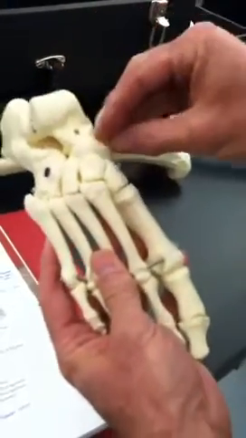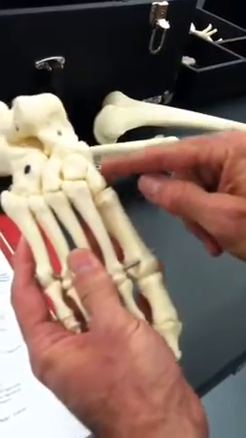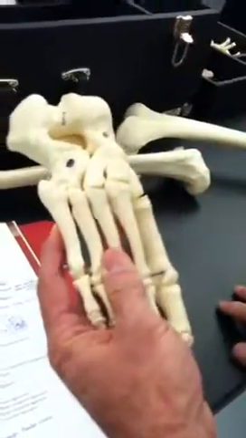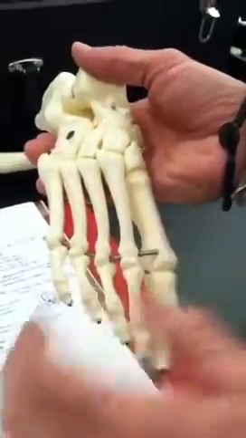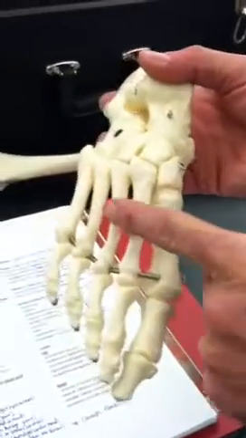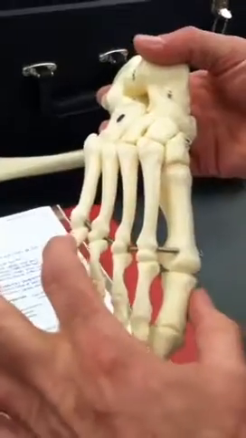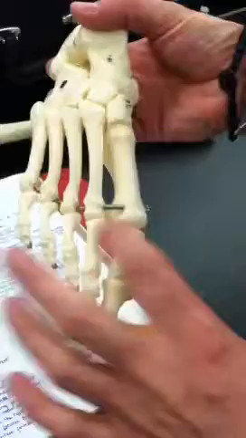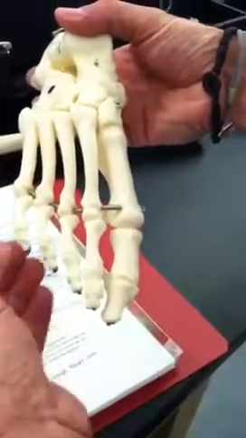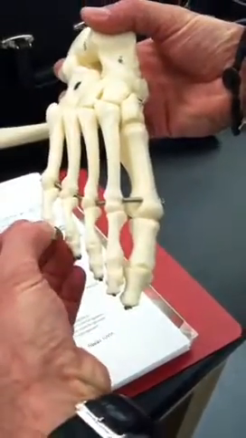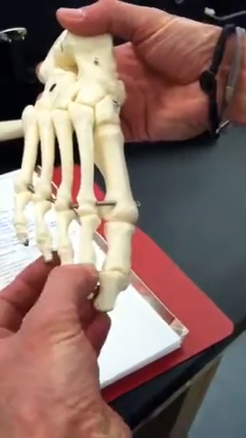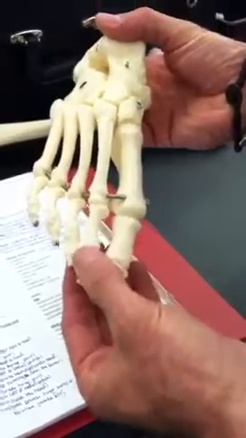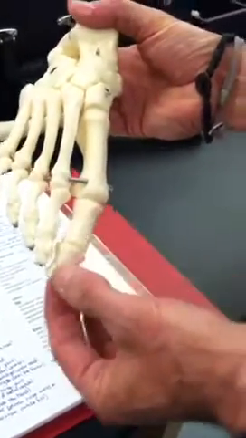Calcaneus, talus, navicular, medial cuneiform, intermediate cuneiform, lateral cuneiform, and cuboid. These are the metatarsals. They are numbered 1, 2, 3, 4, and 5. Then these are the proximal phalanges. And then on 2 through 5, we also have a middle phalange, and then a distal phalange. On the big toe, of course, since there isn't a third joint, we have just the proximal and the distal phalange.